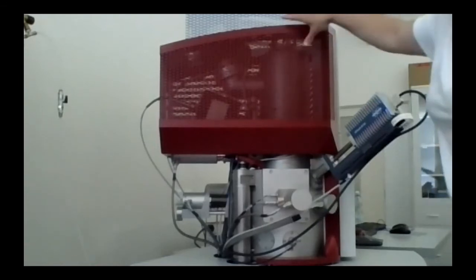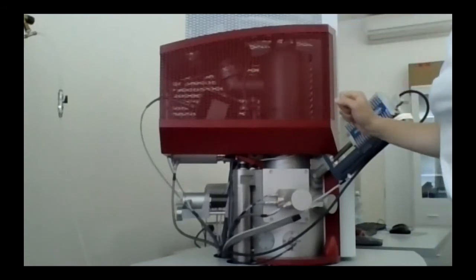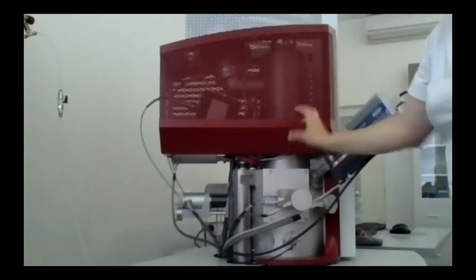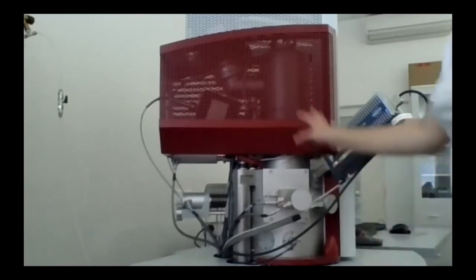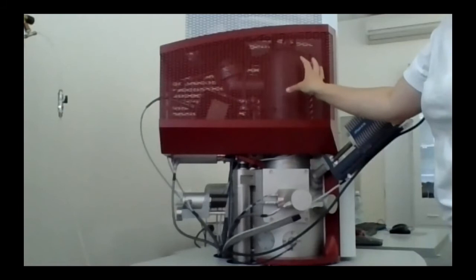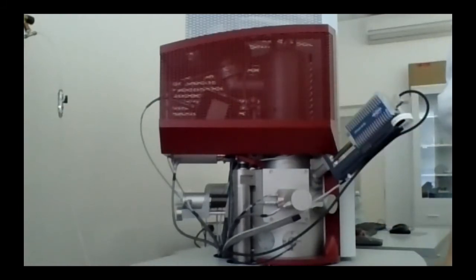So on the very top, we have the cathode. Here is a column where there is a huge high vacuum. So it's 10 to the minus 8 Pascal there. There are a few lenses for convergence, to make the beam as convergent as possible, so as small as possible.